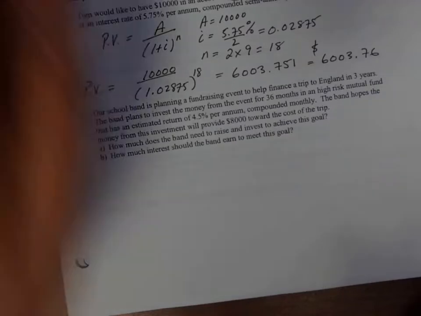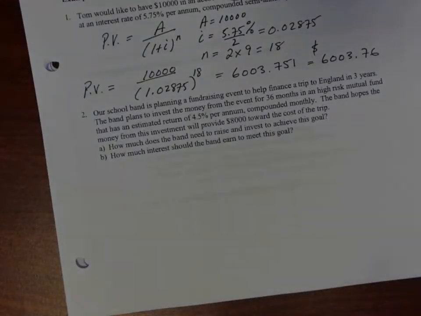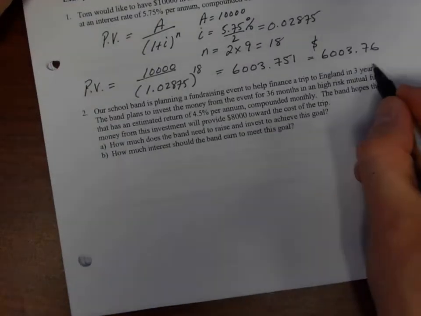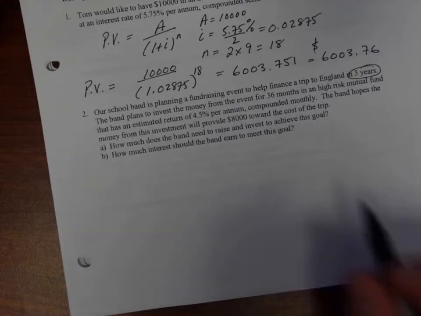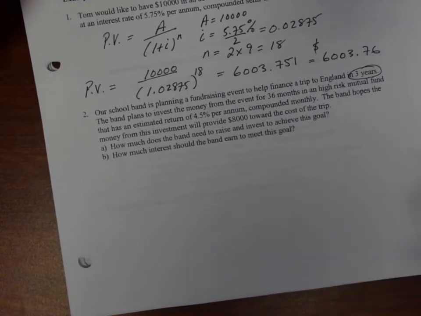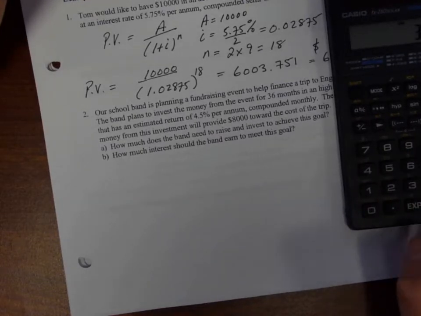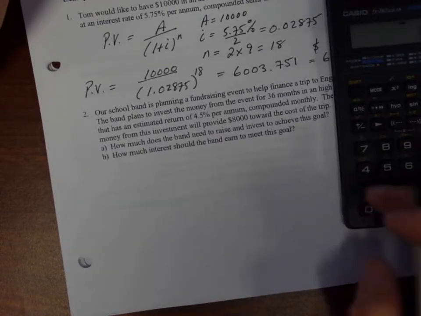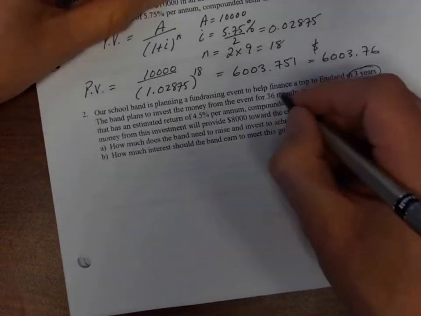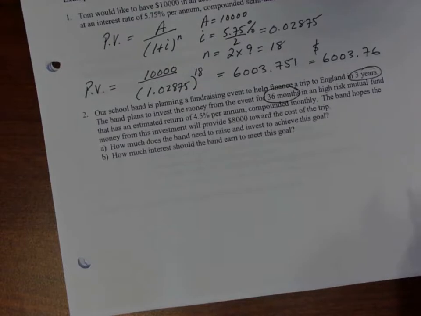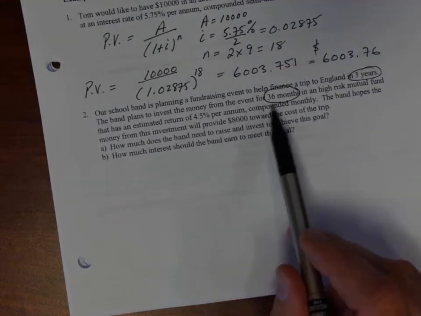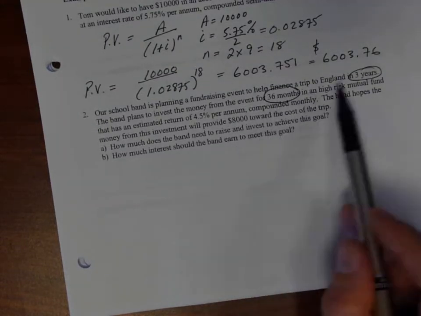The school band is planning a fundraising event to help finance a trip to England in 3 years. So they want to go to England in 3 years. The band plans to invest money for the event for 36 months. Well, 36 months and years aren't matching up. So 36 months divided by 12 is actually 3 years. So there you go, that's a good thing. So they're going to be investing money for 36 months, which is 3 years, which is when they want to go.